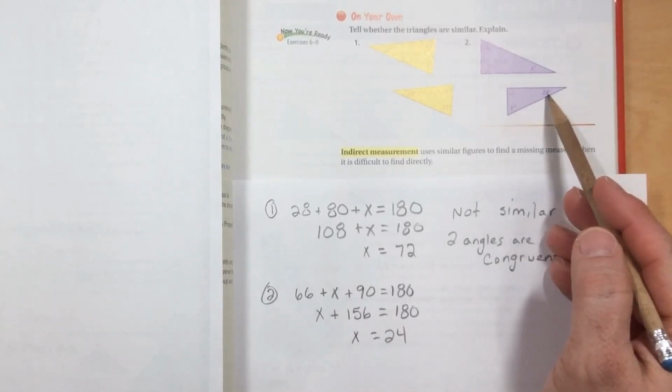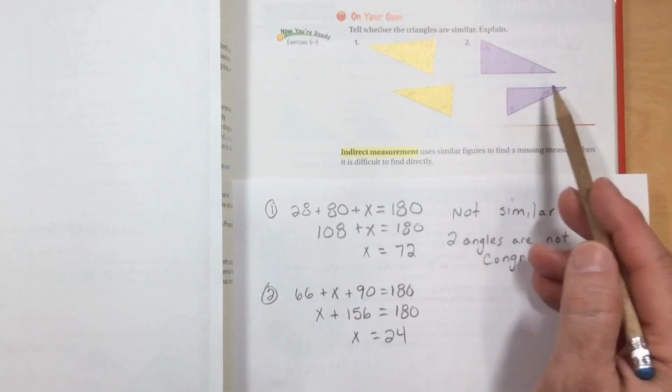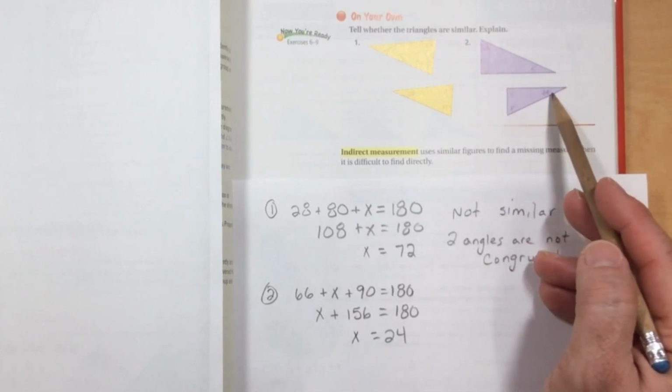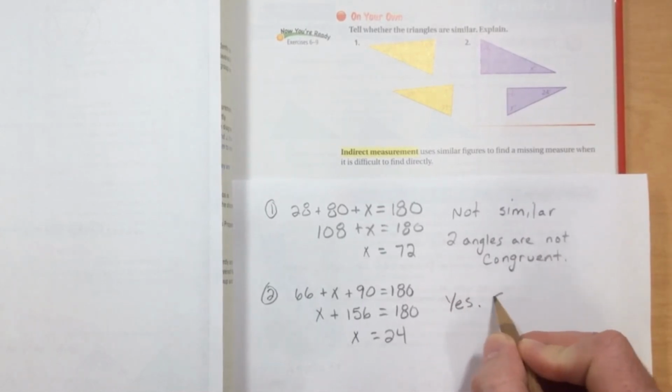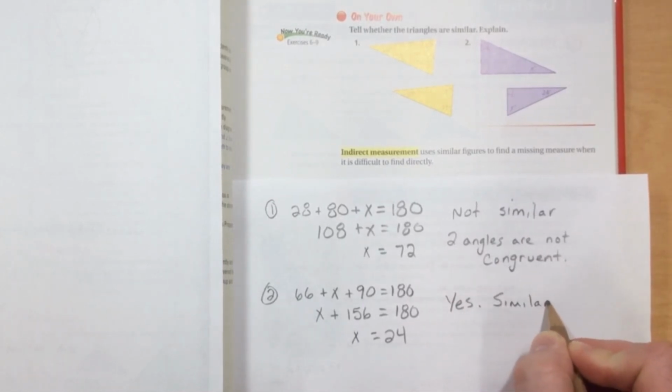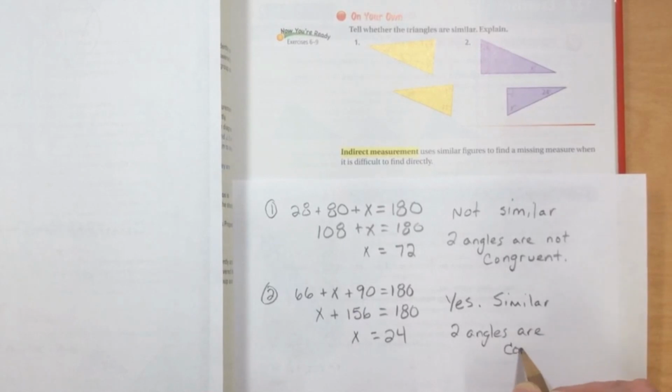So that is a 24. So we have 90 that matches, and our x is 24, and that matches this 24. So this is yes, similar. Two angles are congruent.